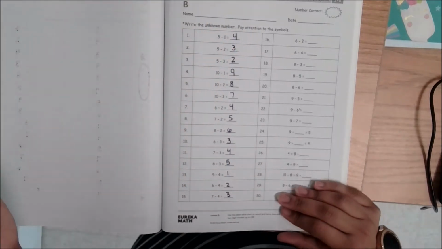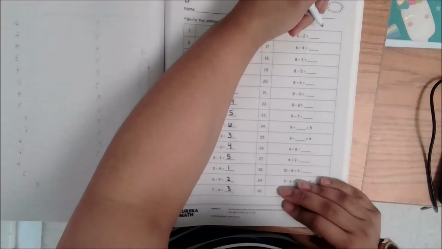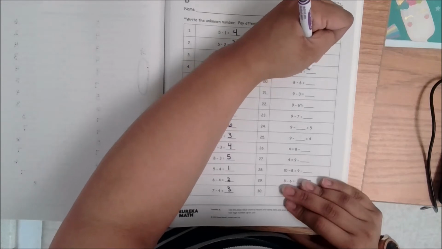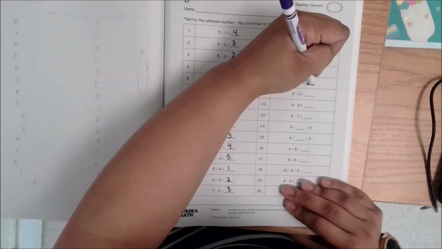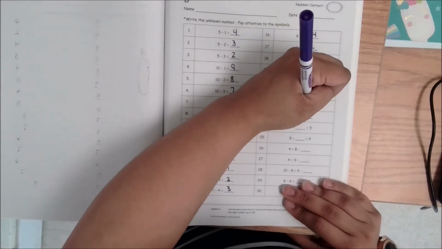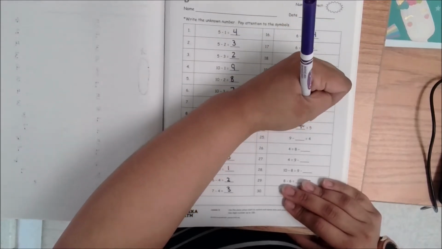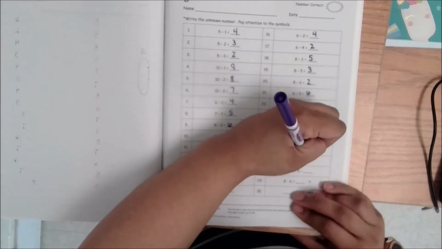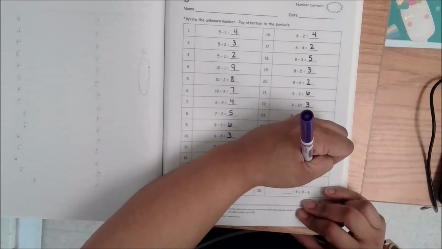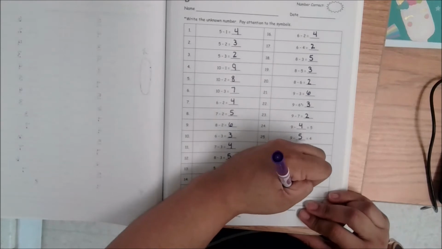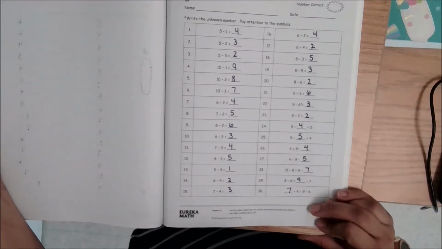Top of column 2, question number 16. 6 minus 2 is equal to 4. 2, 5, 3, 2, 6, 3, 2, 4, 5, 4, 5, 7, 9, 7. Alright, I think I did a good job.